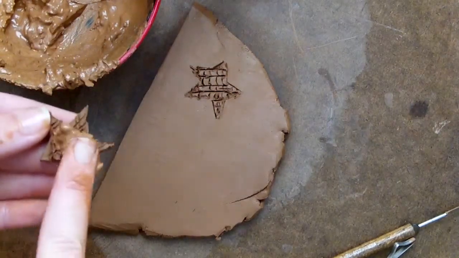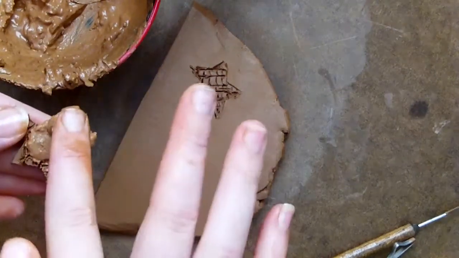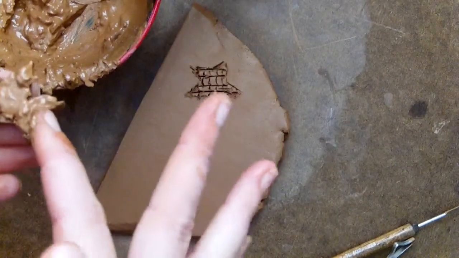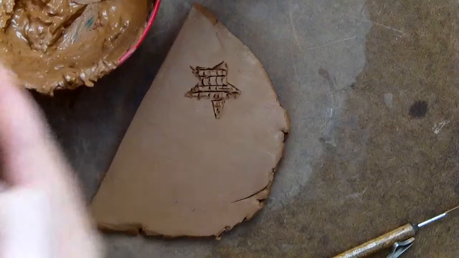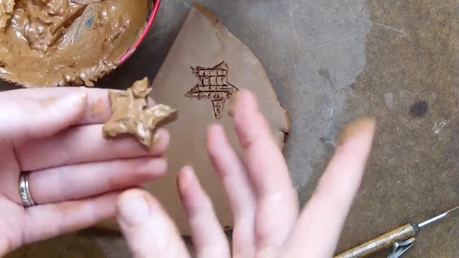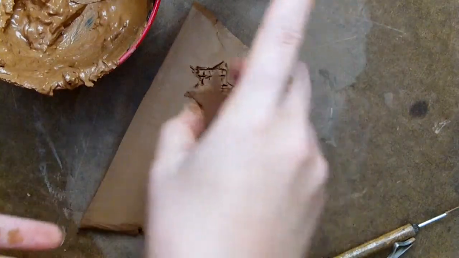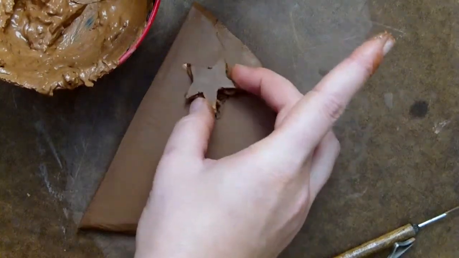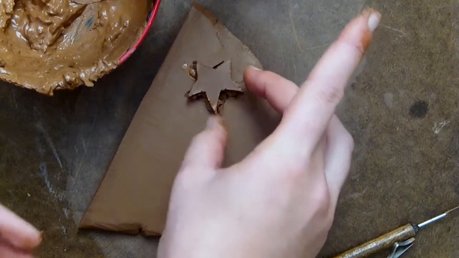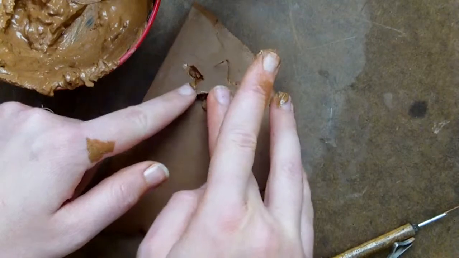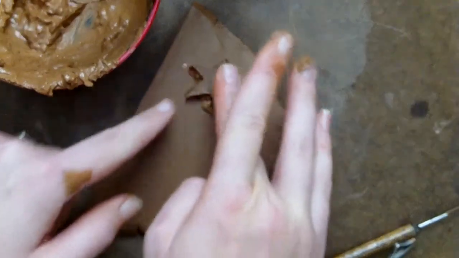kind of like cream cheese. You don't want it thin. A little extra gushing out the sides as you attach is not a bad thing. Set down your cutout object onto your clay. Carefully press down.